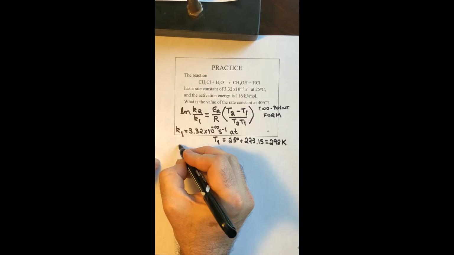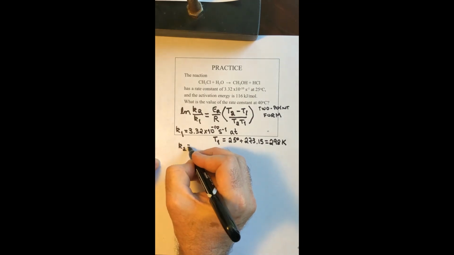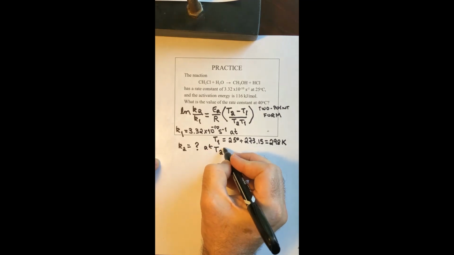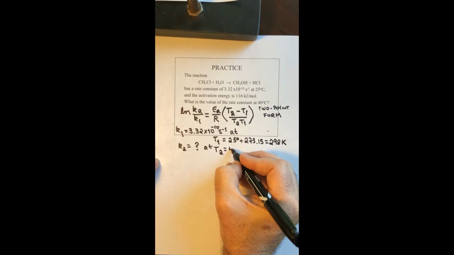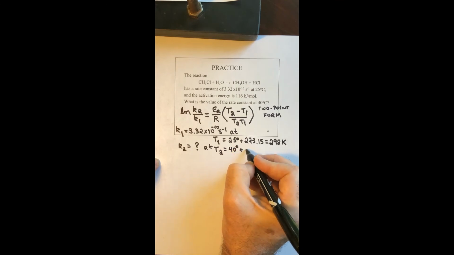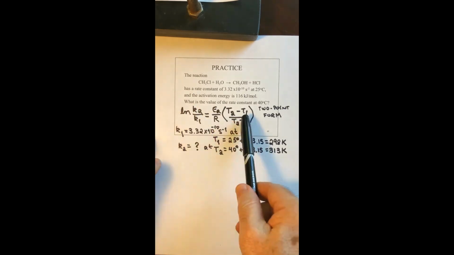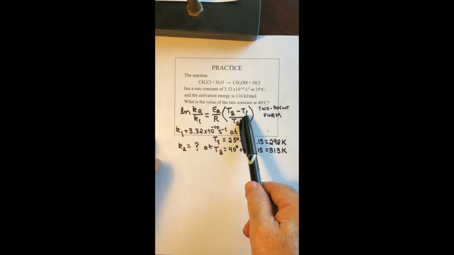Now, our second rate constant, well, that's our unknown. And this is going to be at a temperature T2, which is 40 degrees. But again, we have to convert that to Kelvin. And since, once more, there are no decimals, this has to be rounded to a no-decimals version of the absolute temperature.